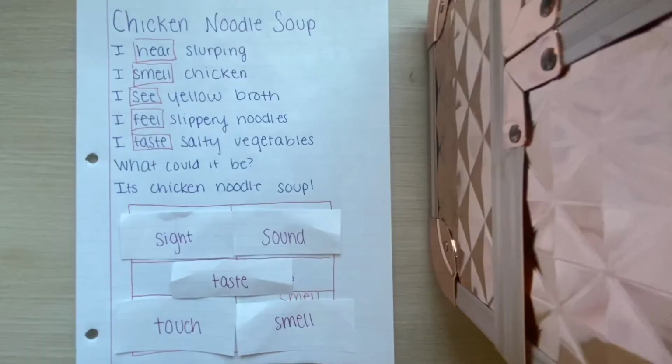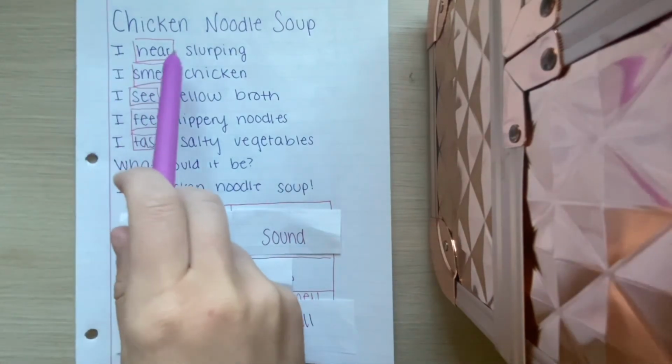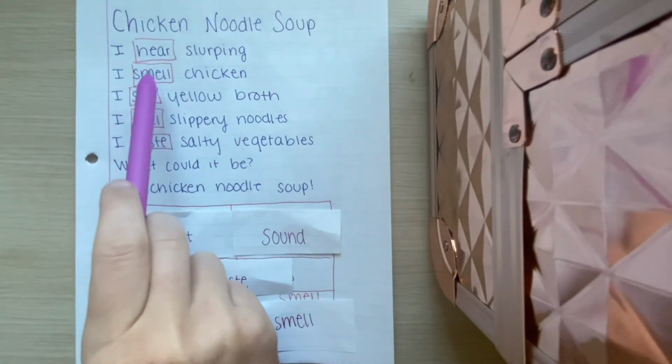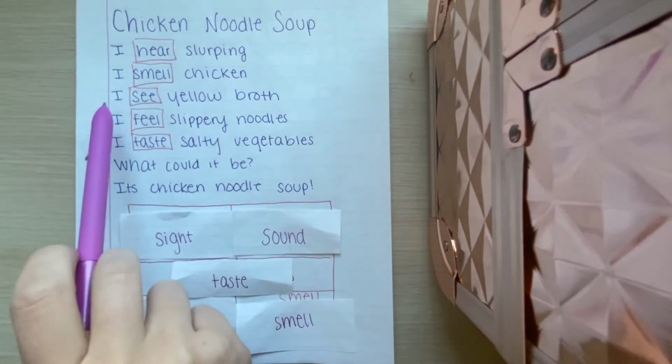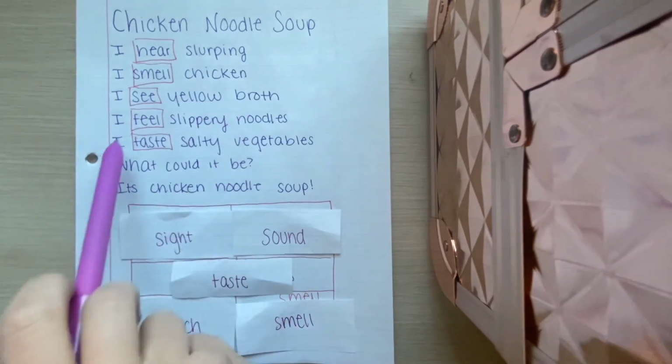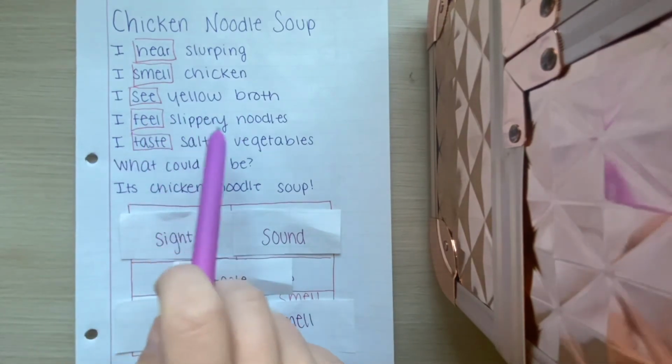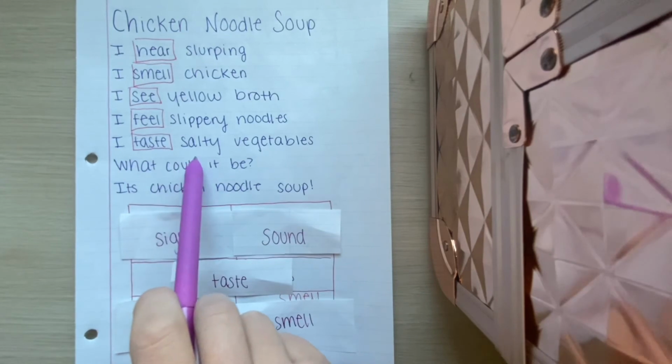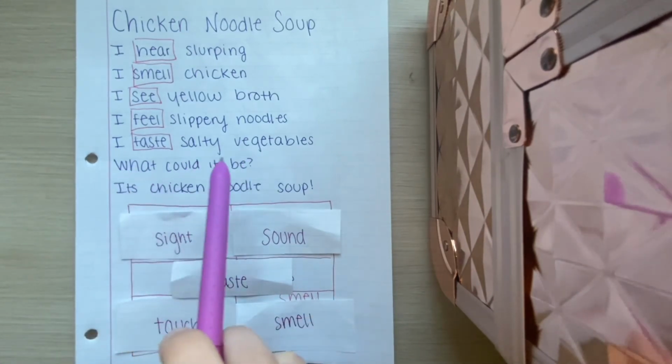We're going to have you try and do one on your own. If you have a piece of paper, feel free to write down the boxes with all the 5 senses and fill them in as we read the poem. If you don't, just say them out loud and we'll go over the answers after. Let's begin. This one is called chicken noodle soup. I hear slurping. I smell chicken. I see yellow broth. I feel slippery noodles. I taste salty vegetables. What could it be?